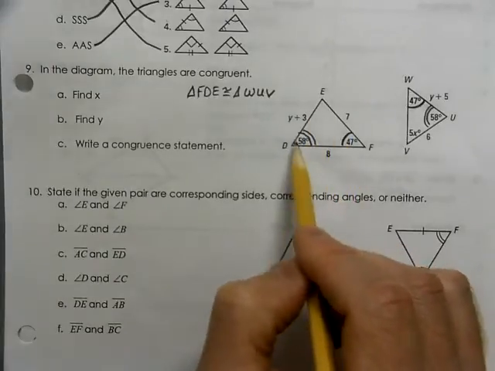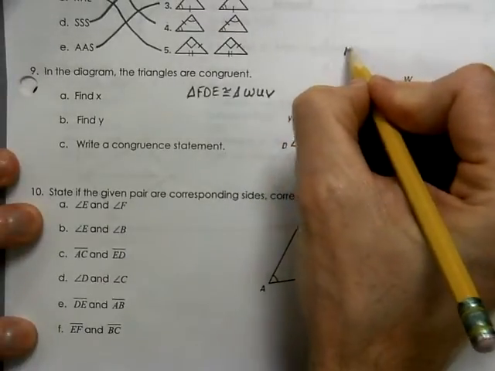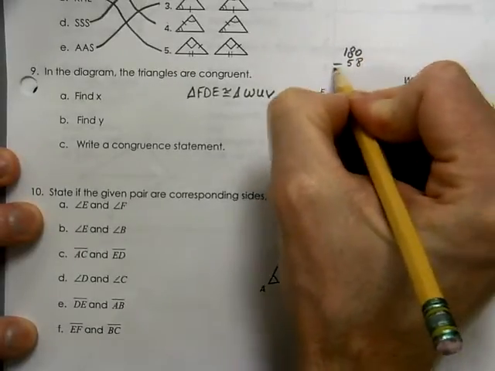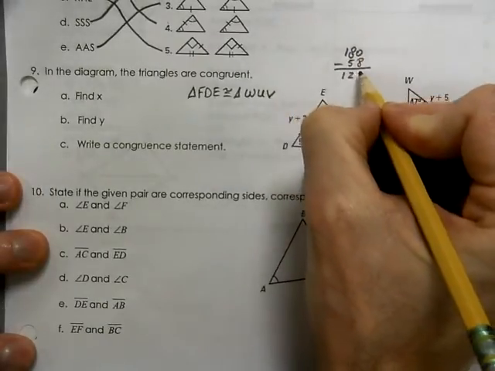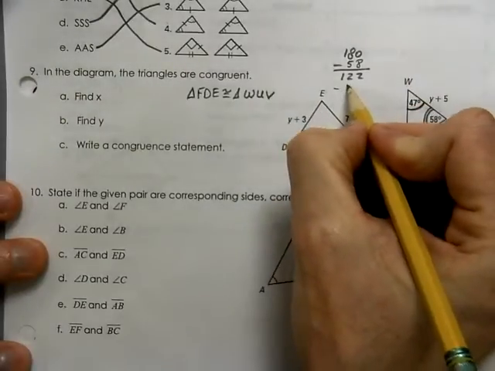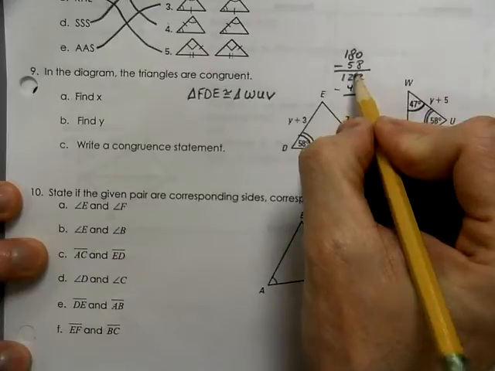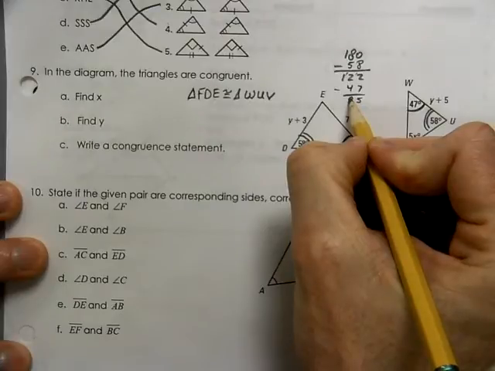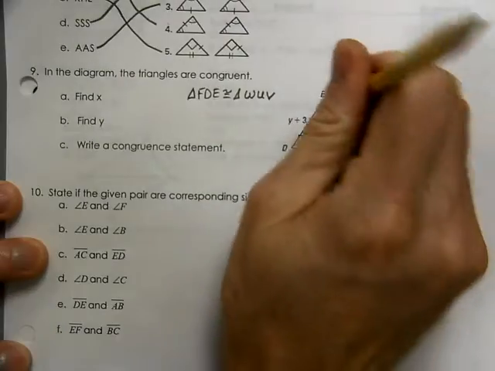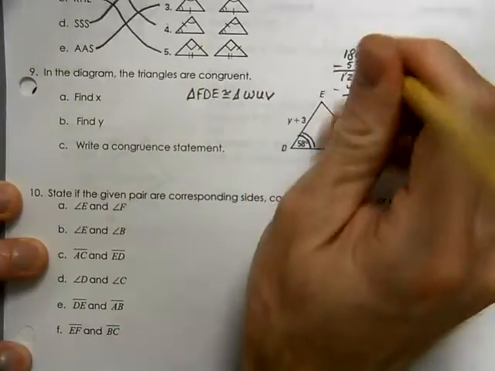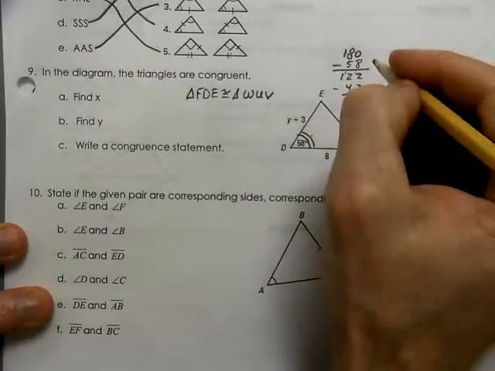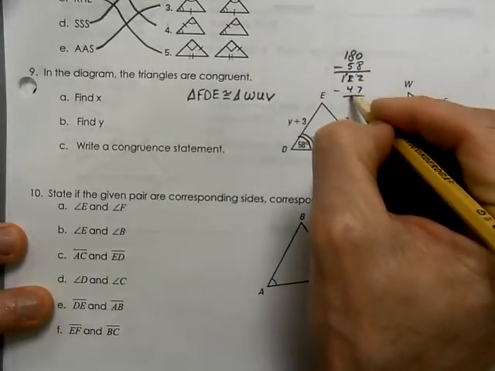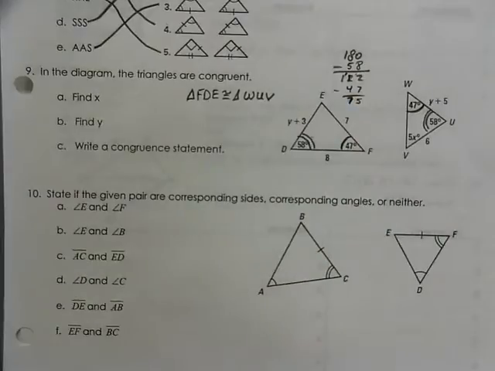We know that this is supposed to add up to 180. So if we take 180 and subtract the 58, I'm going to get 122. And then if I subtract the 47, we get 75.